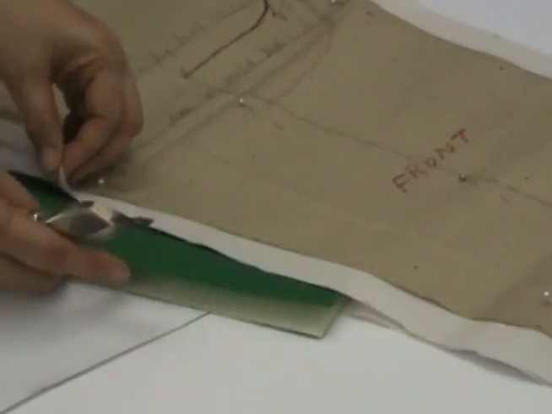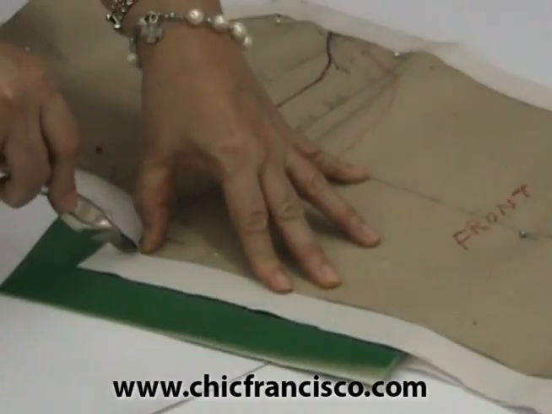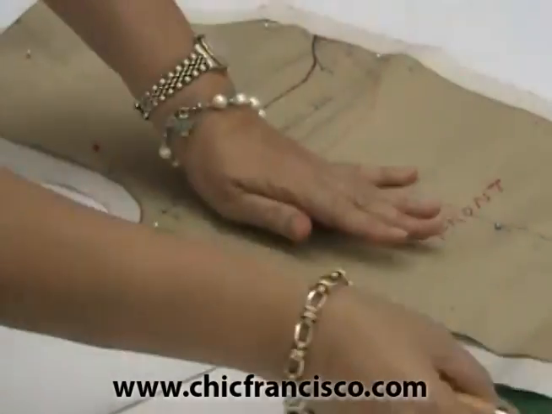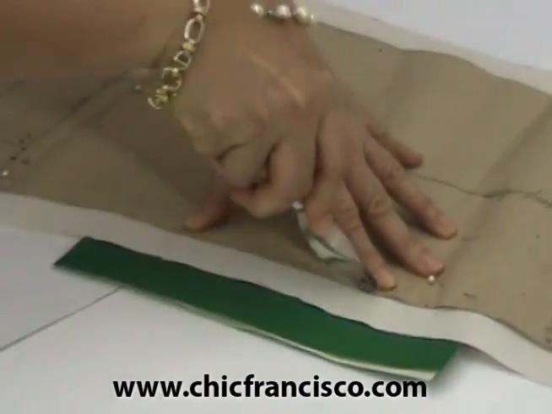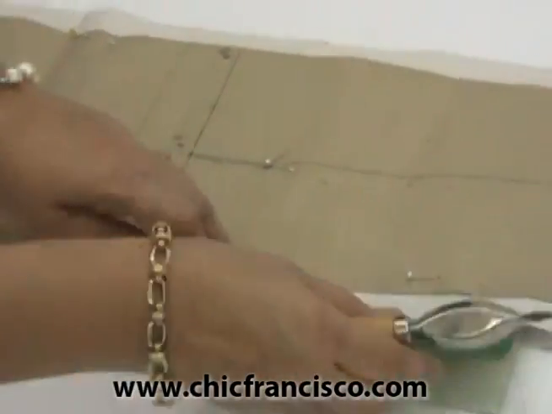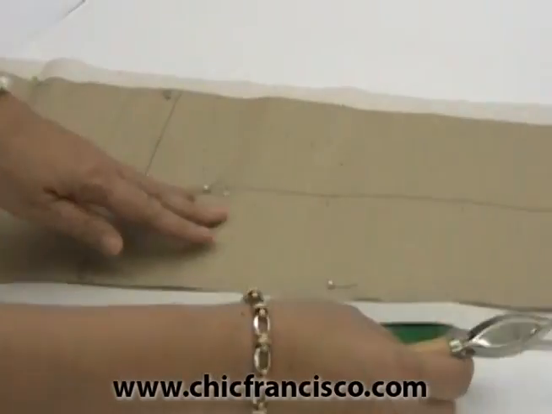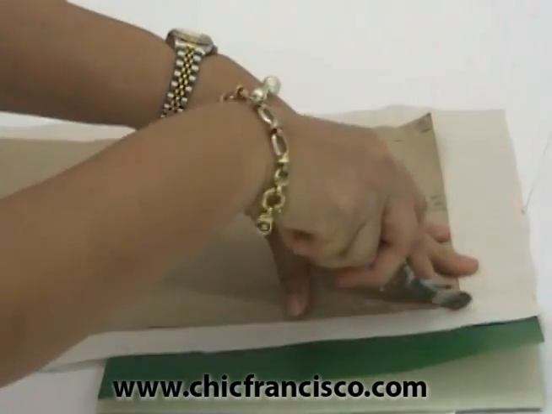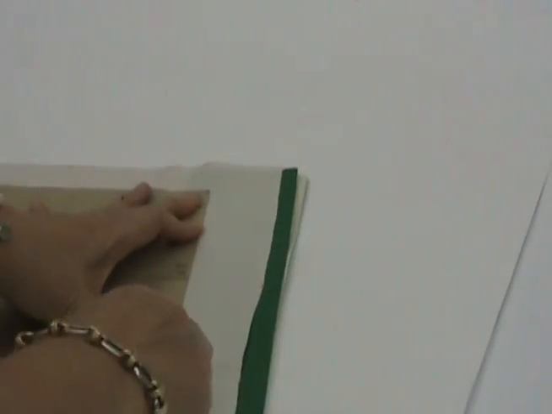Now I will trace the sewing line of the inseam. Now I will trace the fold of the bottom of the pants.